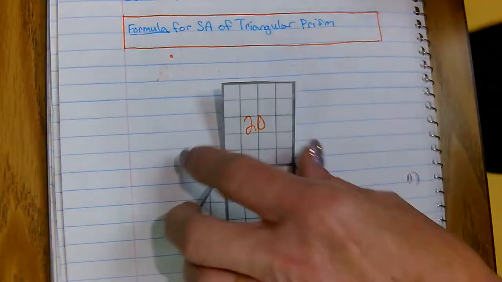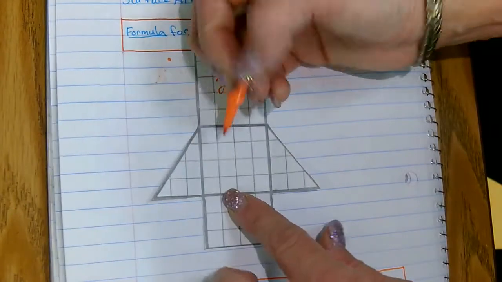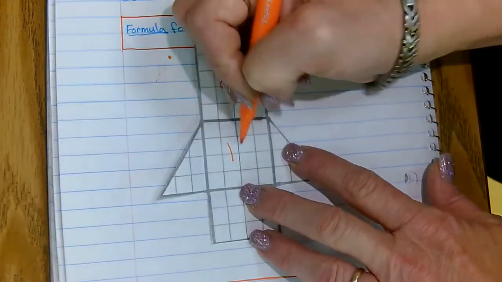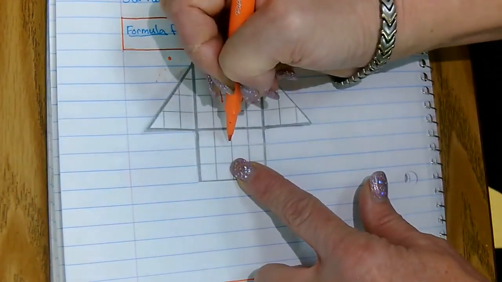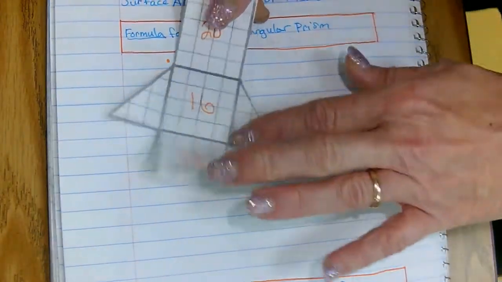Alright, so for surface area of triangular prisms, we're going to find all the areas. This one down here is a 4 by 4, which is what? 16. This one down here is a 3 by 4, which is 12. Now let's get to the tricky part, right?